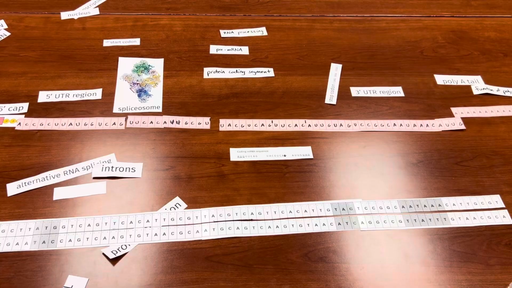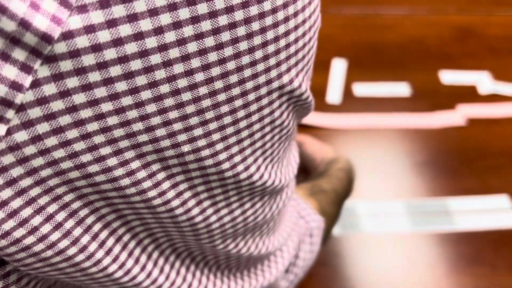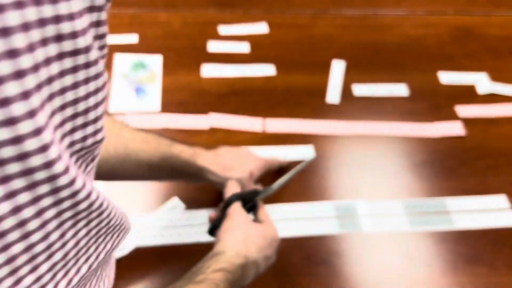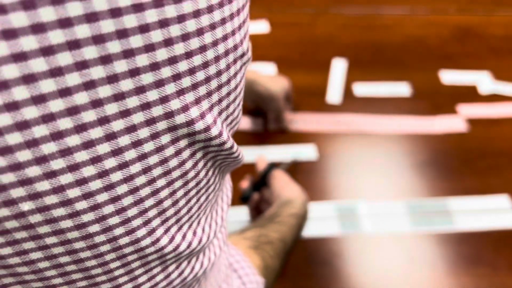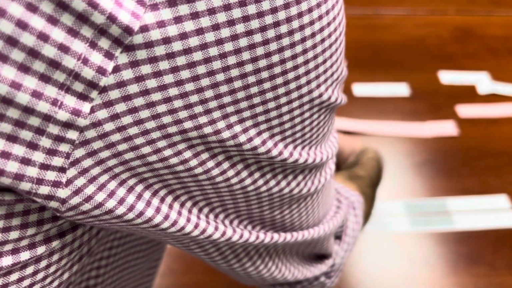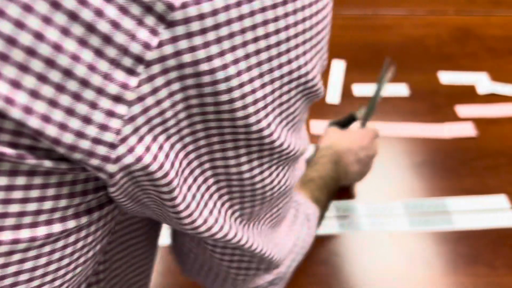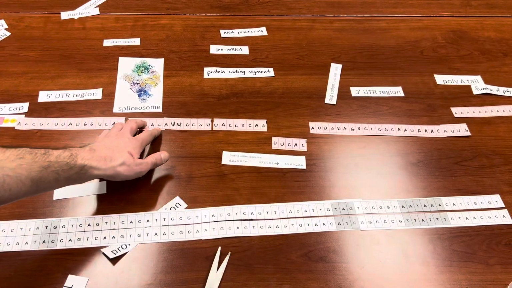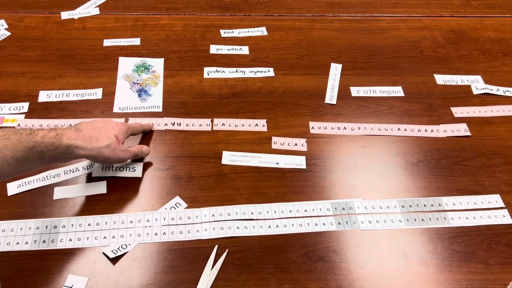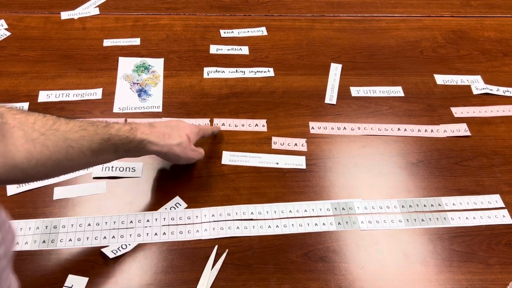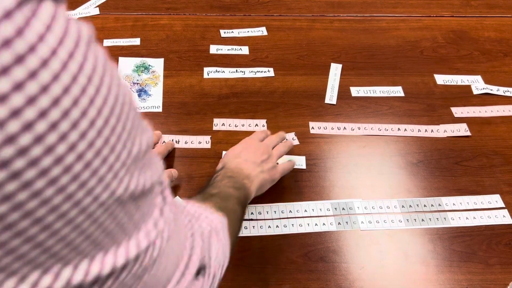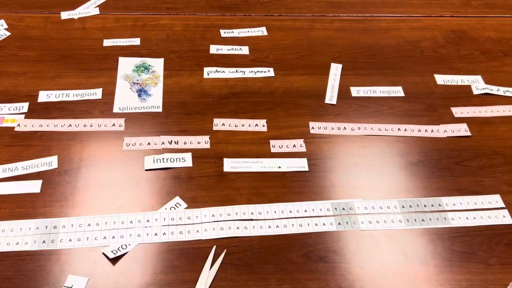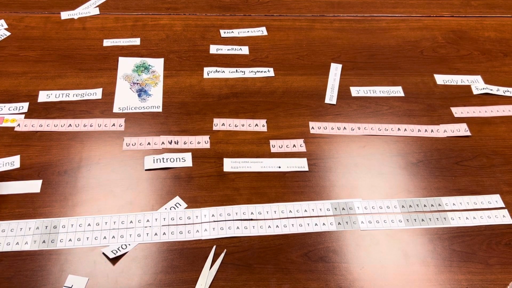After this G, we're going to cut. That's the end of the sequence I want, and the beginning of the sequence I want is this AUU, so I'm going to cut right there. What are these things? These are the things we want to cut out. These things are called introns because they are going to stay in the nucleus. They'll eventually get degraded by some exonucleases.